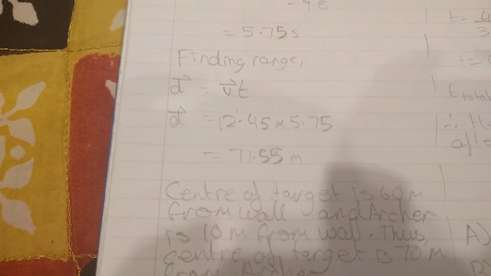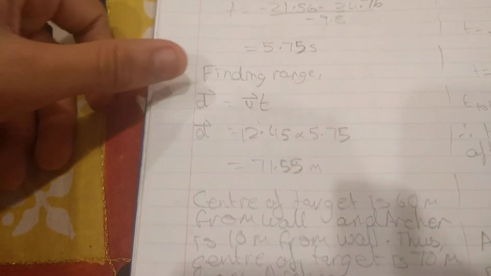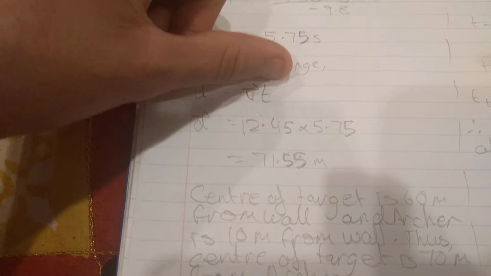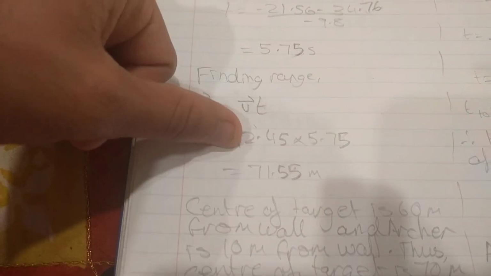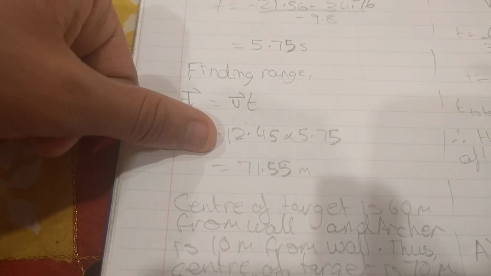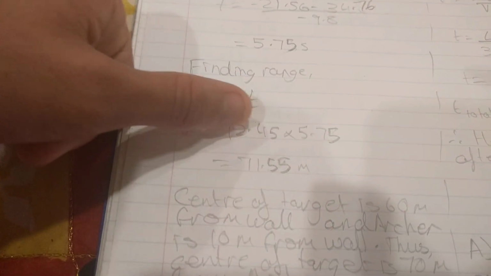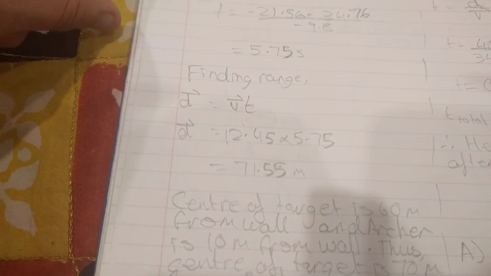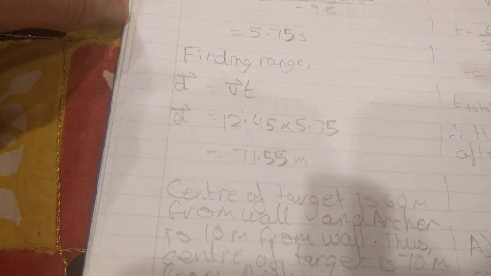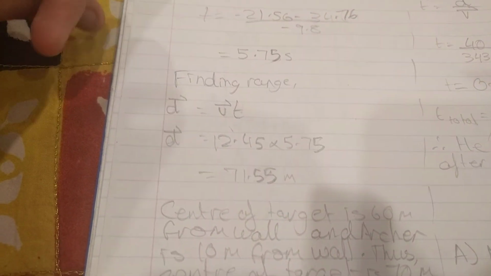The way we do that is we use, again, this fundamental formula: displacement equals velocity times time. We know what velocity and time are now. So velocity is the horizontal component of the velocity that we worked out at the beginning, 12.45 meters per second. The reason for that is because there's no horizontal acceleration, especially since I specifically stated in the question that there was no air resistance.